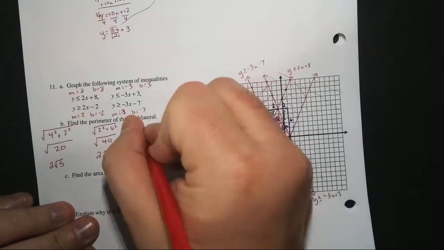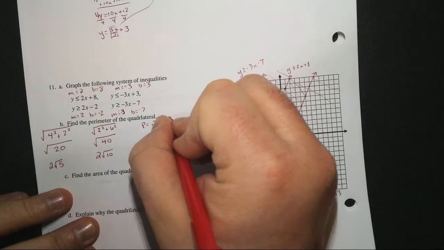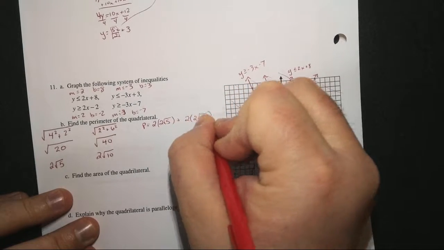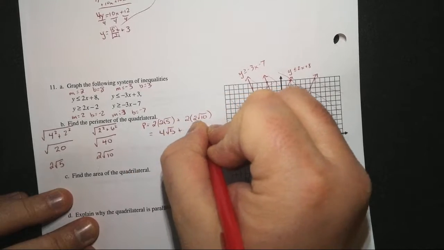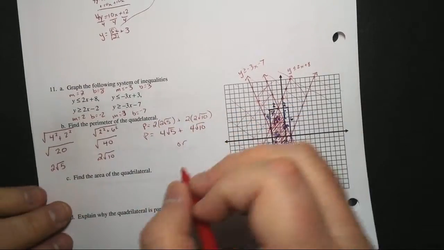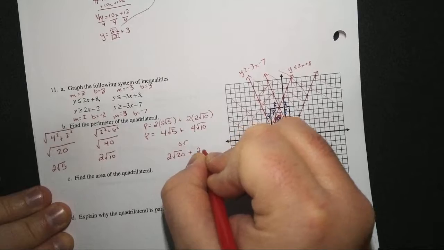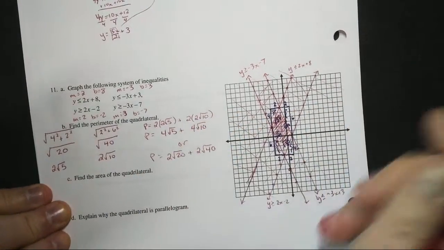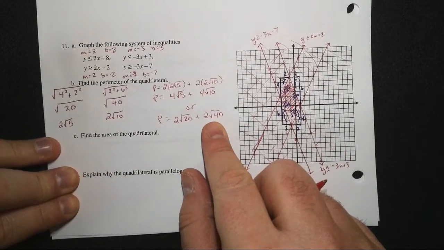So the perimeter, there's 2 radical 5s plus 2 radical 10s, which ends up being 4 radical 5 plus 4 radical 10. Or if you don't want to simplify, because it doesn't say you have to, there's 2 radical 20s and 2 radical 40s. And so that would be the perimeter as well. And if you want to, just type those in the calculator, if you got a decimal, hit enter, and then the decimal should match.